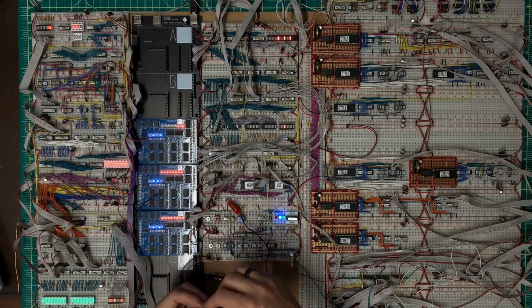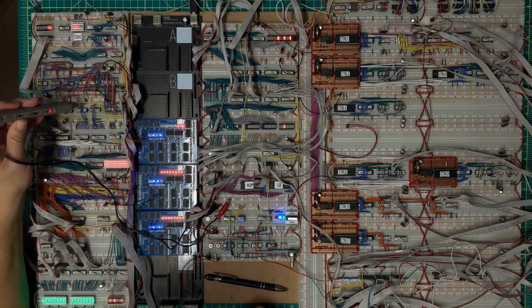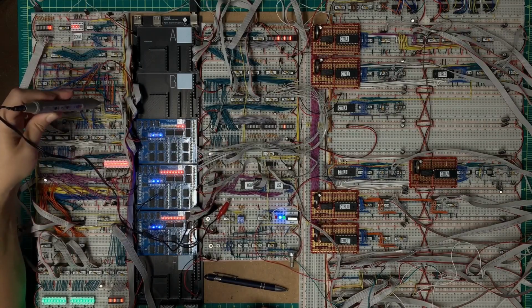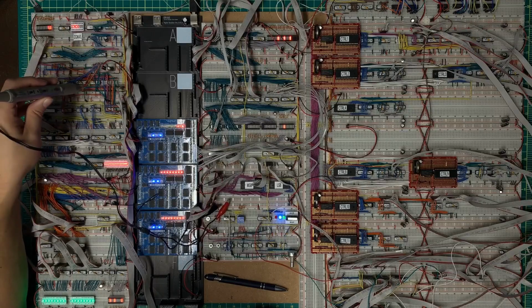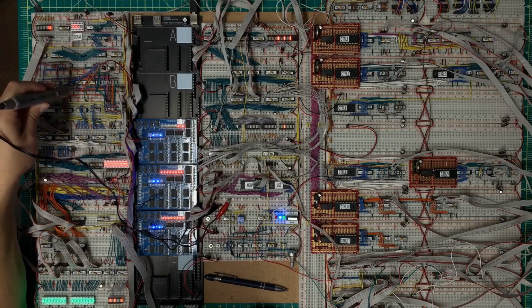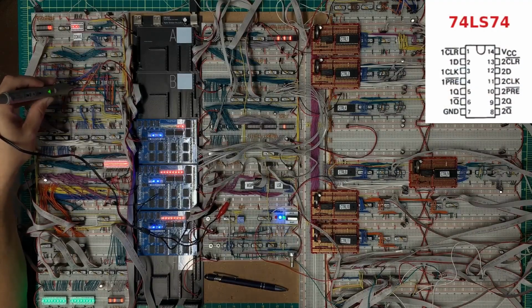So I can see it as unset there. Okay, so that's high, and that's high. And my output is low. So my latch of carry should be pin 3, is it? I need to pull up a diagram. Okay, pin 3 should be the clock.